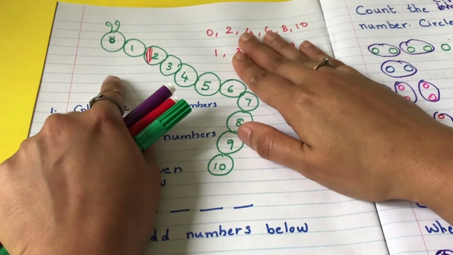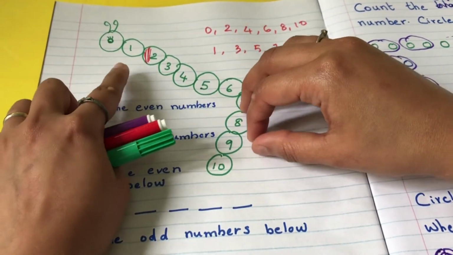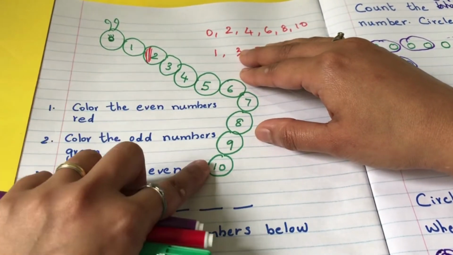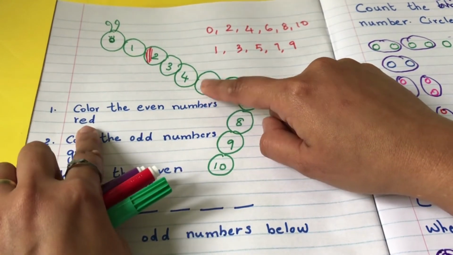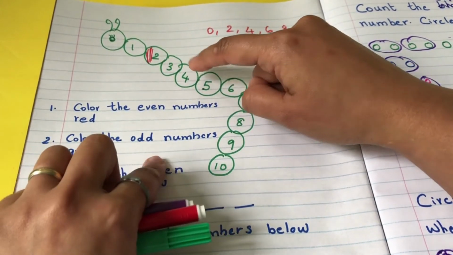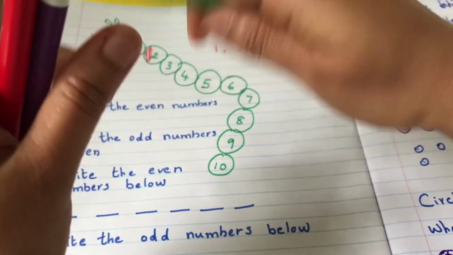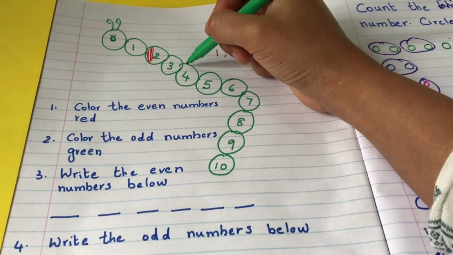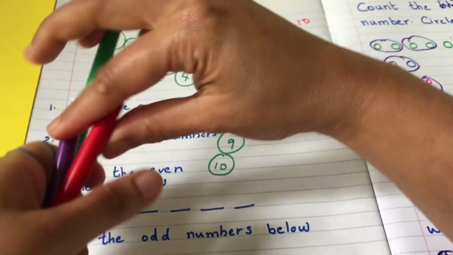Let's take a look at this activity sheet. What I did here is I drew a caterpillar and I wrote numbers from 1 to 10. Now what the kid has to do is color the even numbers red and odd numbers green. So odd numbers should be green and even numbers should be red.